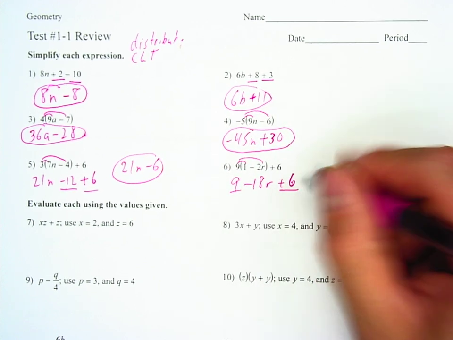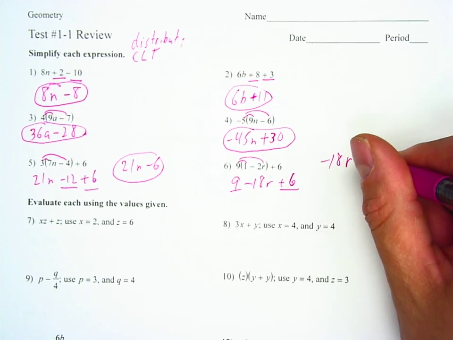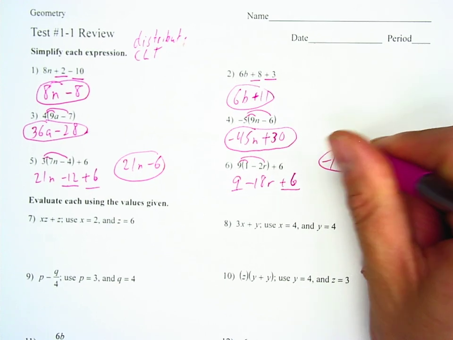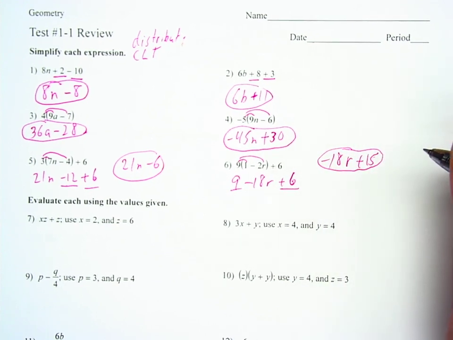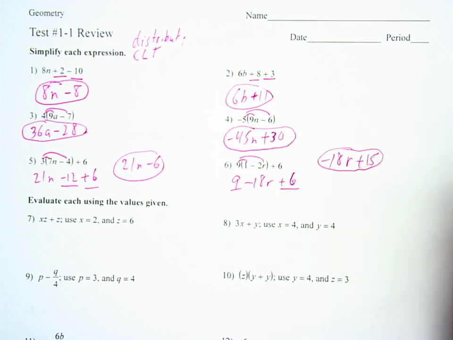So this is 9 plus 6 when I combine like terms. So I have negative 18r plus 15. That's my answer. If you write that in the opposite order, that's fine. That's 15 minus 18r. I did not say to put this in descending order, is what it's called. But most of you are going to put it this way anyways, because that's what you did last year. All right, so that's questions 1 through 6.